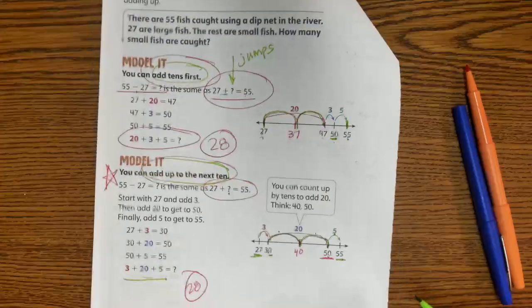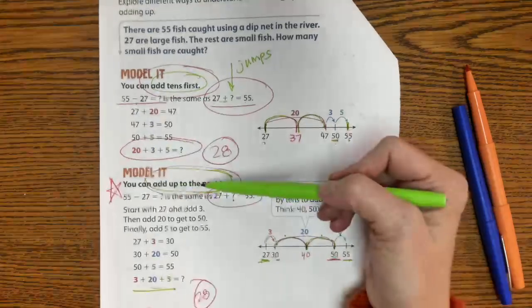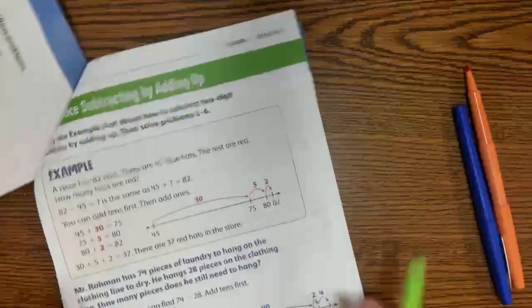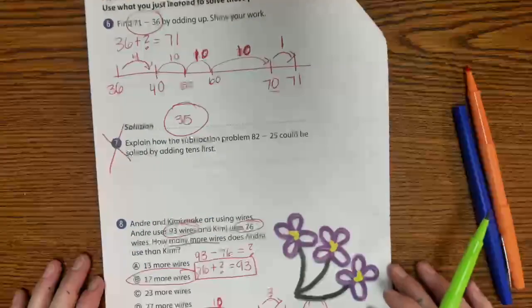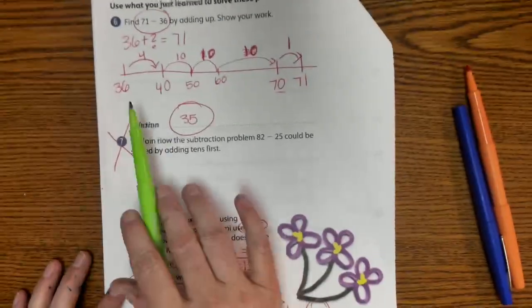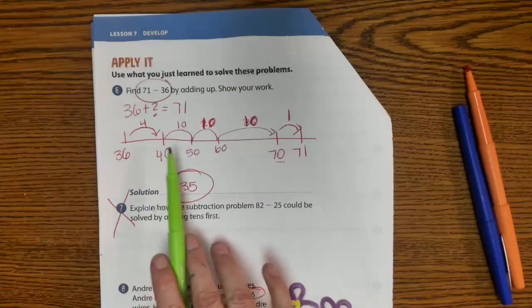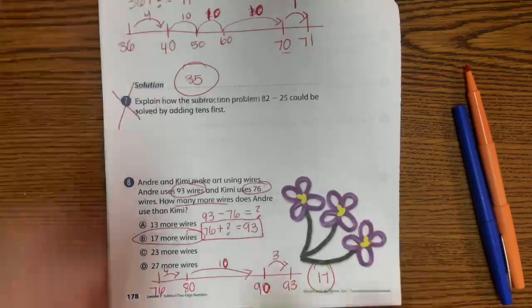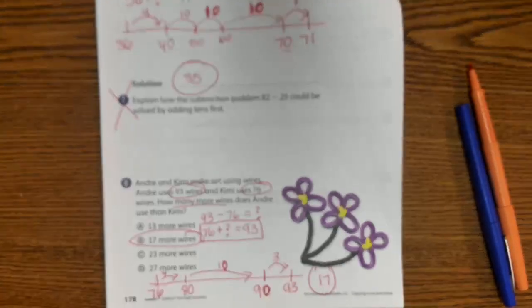So 2 different ways. Find out which way makes more sense for them. Obviously, I like this first one better. We didn't do this. We ran out of time today. We were so short on time, so we didn't do that. We did do this page. I did have them do that second strategy, getting to that 10 and then going. I did do it that way, so you should see this on their papers.